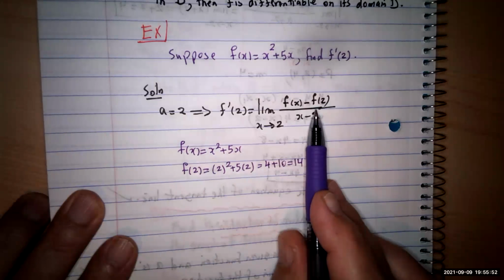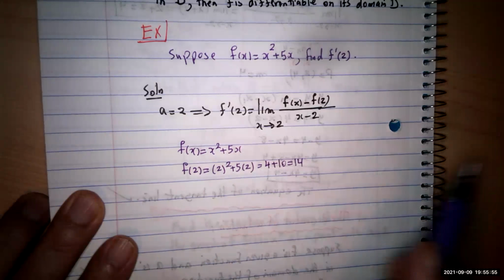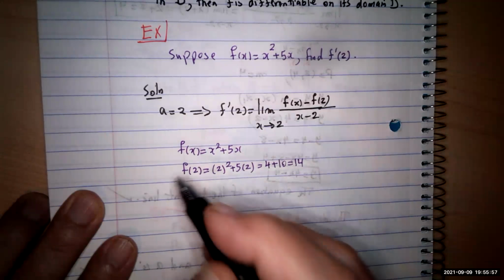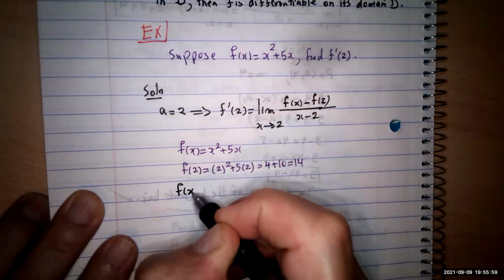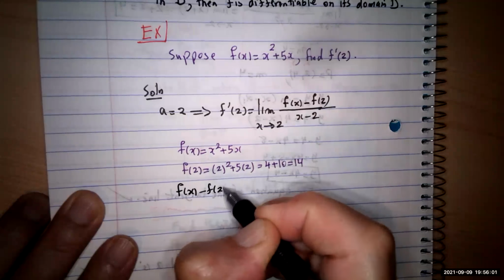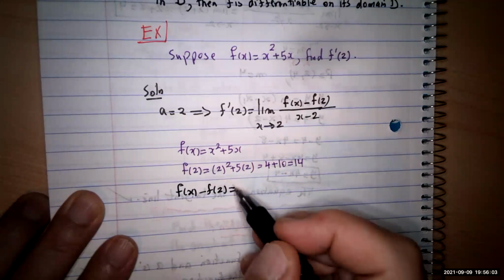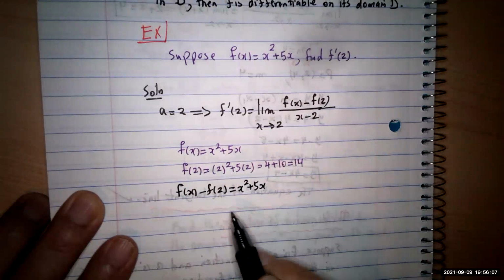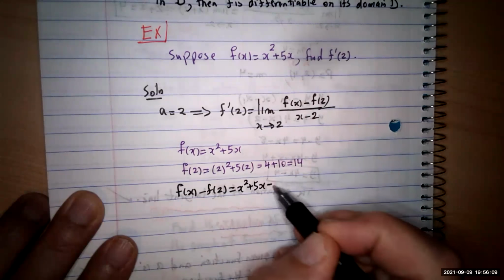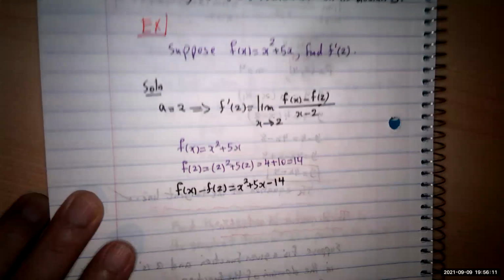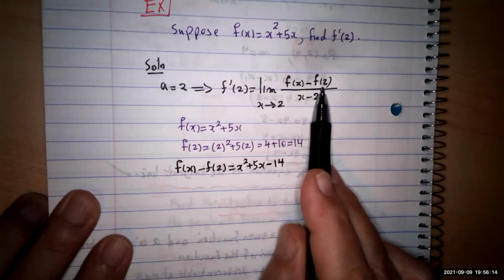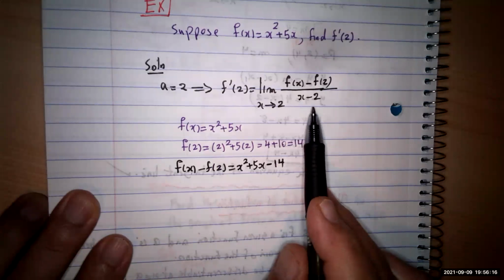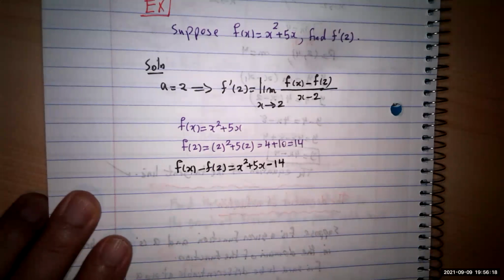Subtract to get f of x minus f of 2, which is x squared plus 5x minus 14. So I have the top. Divide by x minus 2 and take the limits, okay?